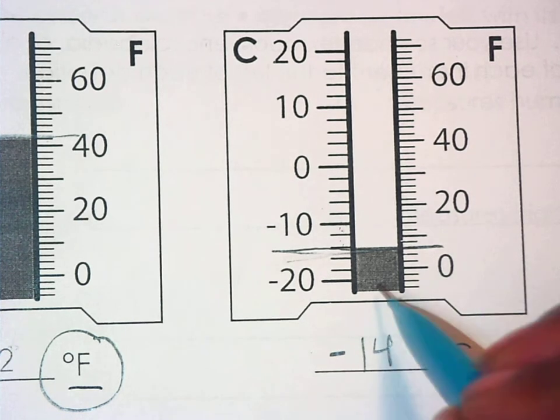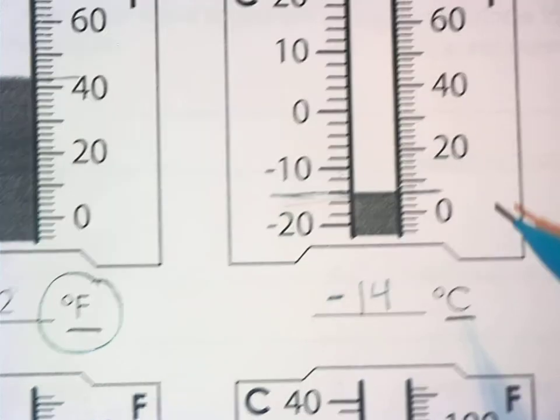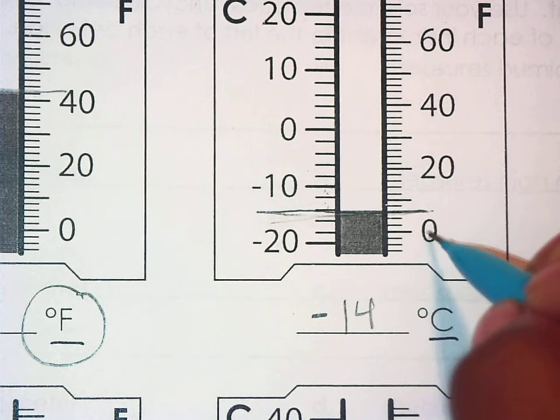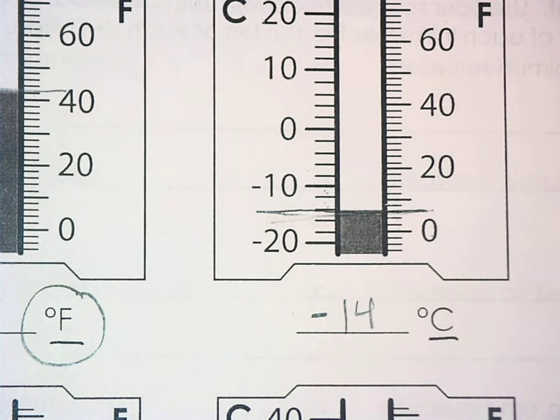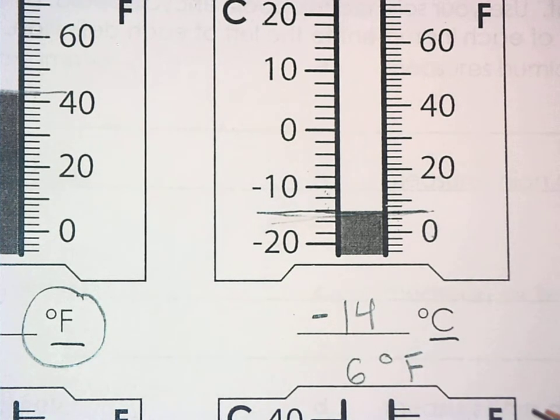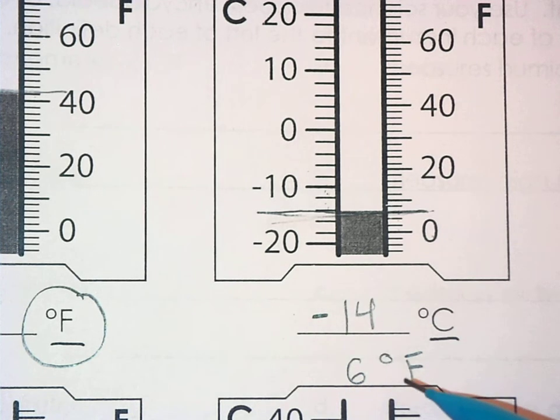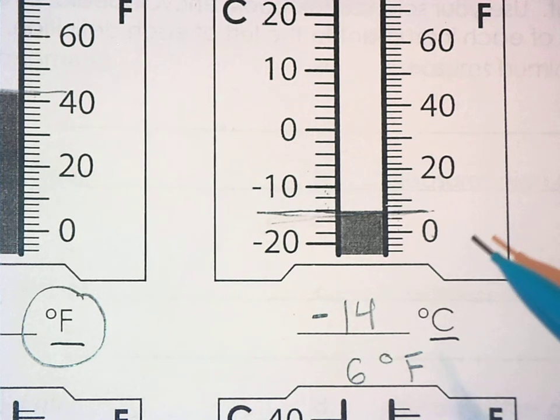Now, if I'm looking over at my Fahrenheit, even though I don't have to do Fahrenheit, I still want to give you a better understanding of how it works. This is where my line is. I'm going to start at 0 because that's closest to me, and I'm going to count up by 2. So 2, 4, 6. So this is going to be 6 degrees Fahrenheit. Now notice the difference. This represents my negative 14 degrees Celsius, but 6 degrees Fahrenheit. And that's very crucial, guys. We really want to make sure that we're understanding the difference between the two.